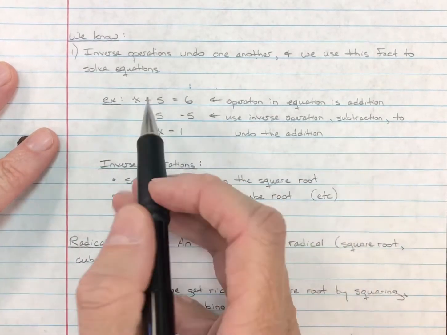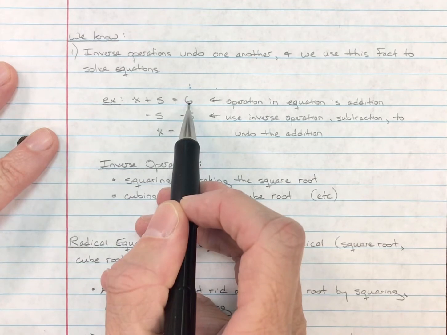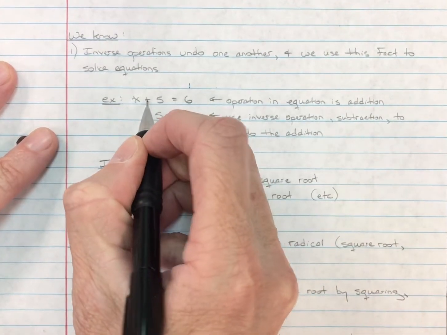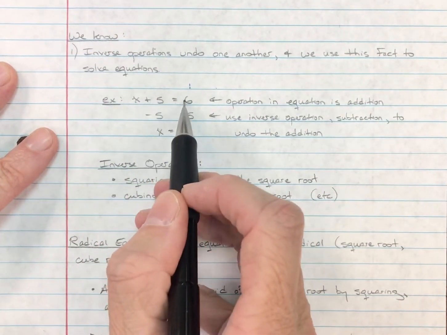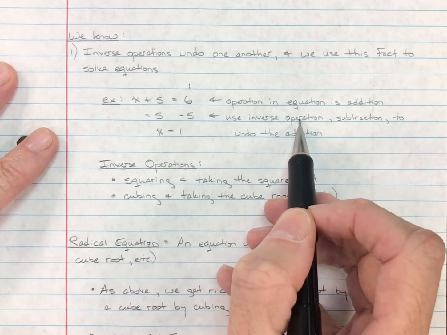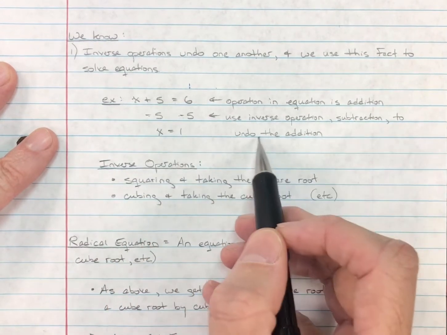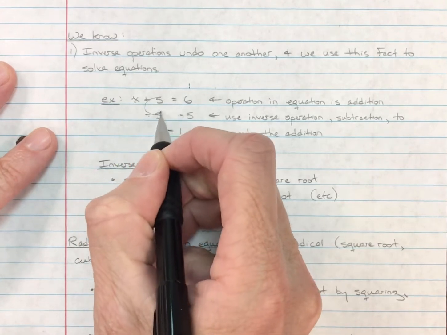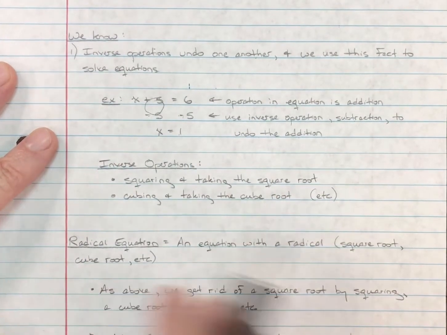So for example, given the equation x plus 5 equals 6, the operation we have here is addition. The inverse operation of addition is subtraction. So we use the inverse operation, subtraction. We do that to both sides to undo the addition. Subtract 5 from both sides. There we have a 0, and we wind up with x is equal to 1.